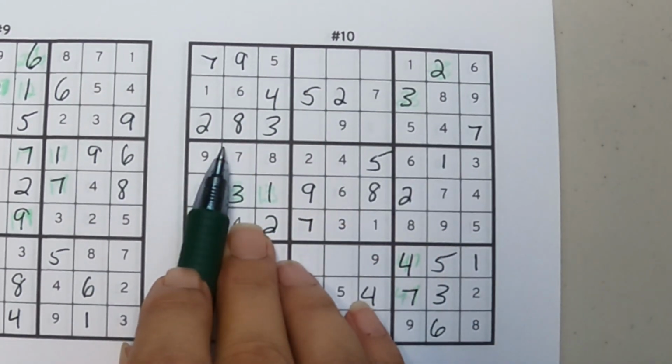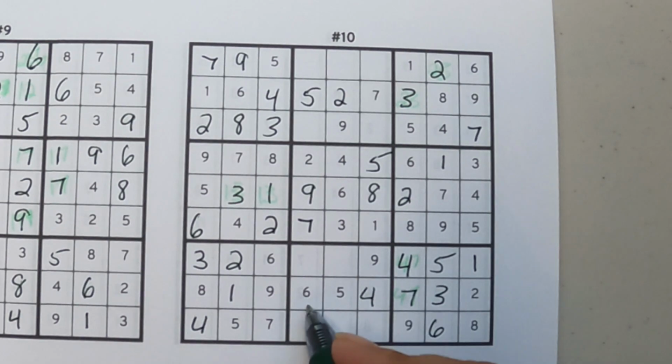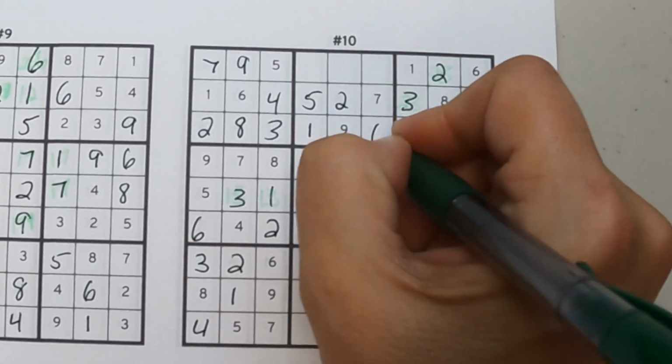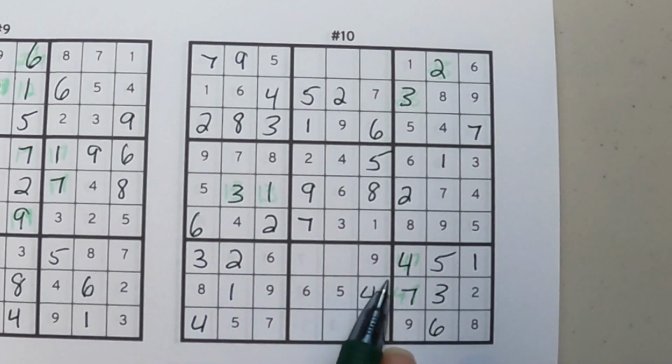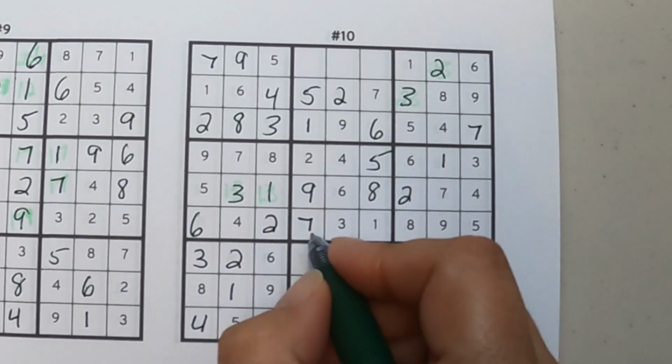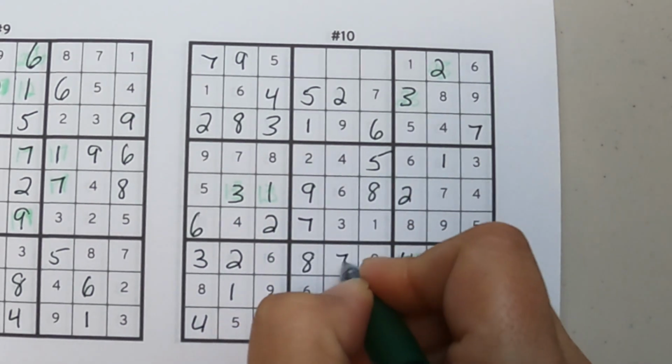For this row, we're missing 1 and 6. We've got a 6 here, so 1, 6. For this row, we're missing 7 and 8. We've got a 7 here, so 8, 7.